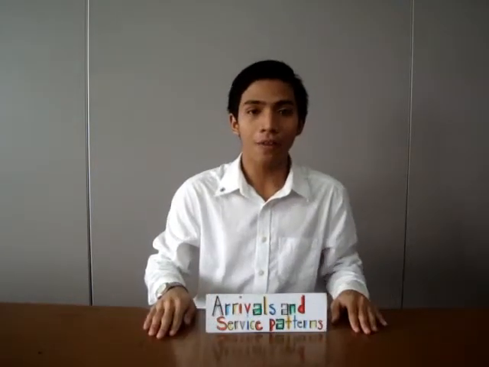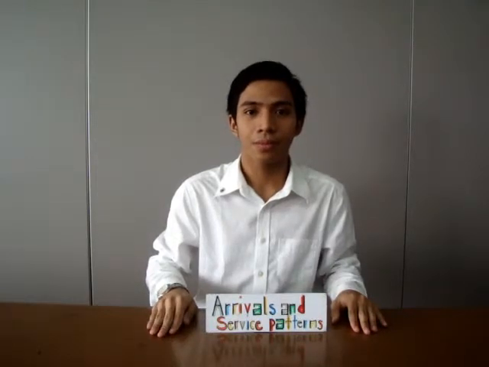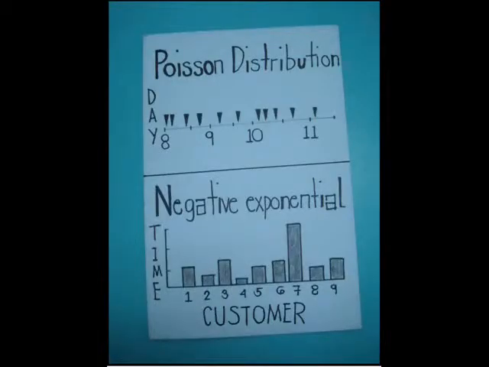Third characteristic of waiting lines is arrivals and service patterns. Poisson distribution provides a description of customer arrivals, and negative exponential distribution provides a description of customer service times. Look at this illustration. The seventh customer arrived just after 10 o'clock, and the next two customers arrived shortly after that, making it very likely that a waiting line formed.